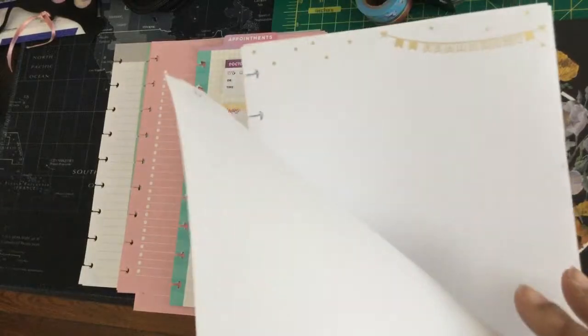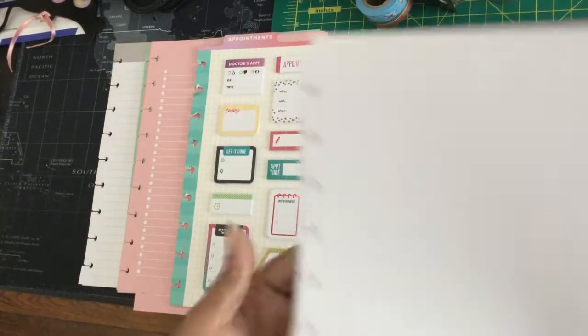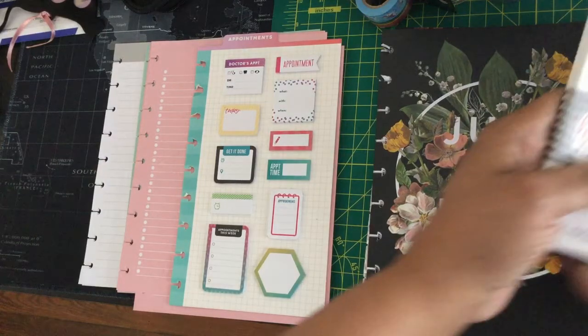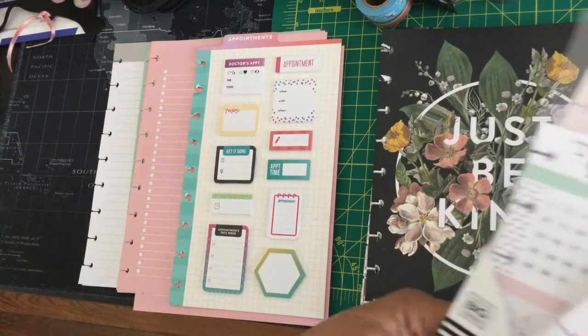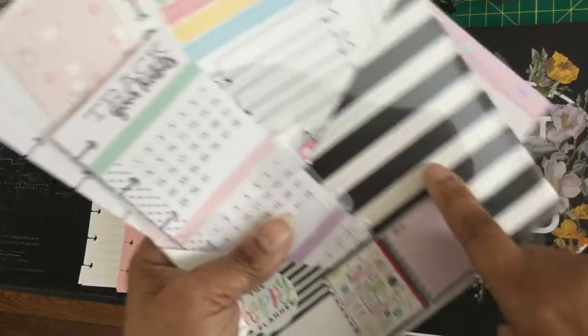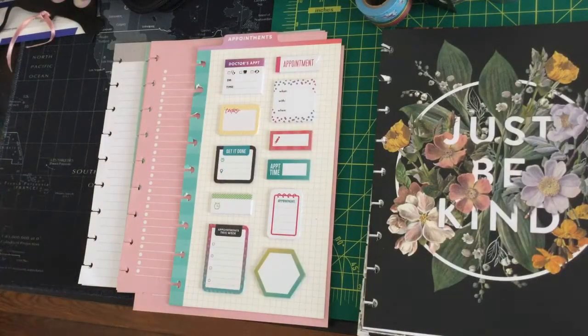Then you'll see some dark grid paper, and the dark grid paper actually came in an accessory pack. So the accessory pack was this, with dark grid paper, some stickers, a habit tracker, and also a pocket folder. That was the accessory pack.